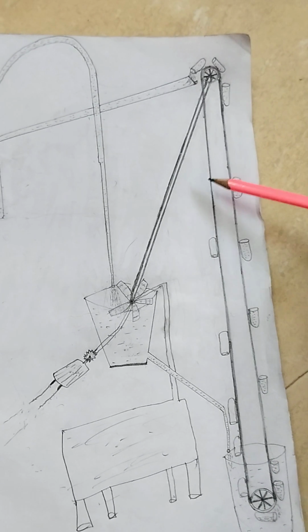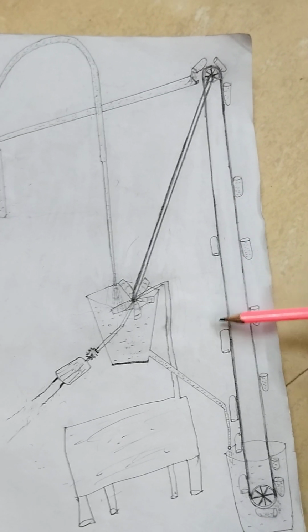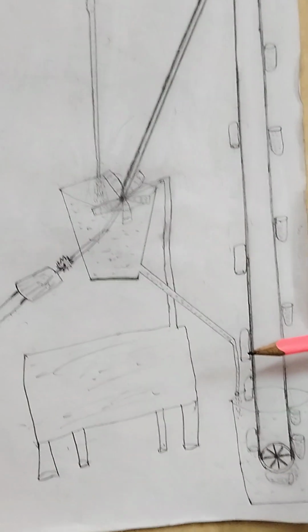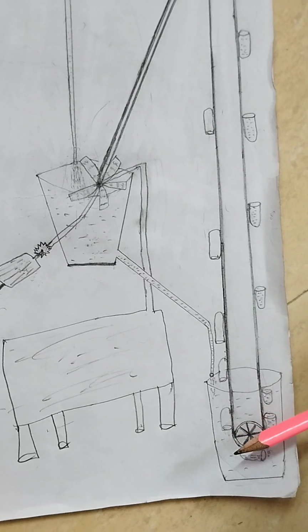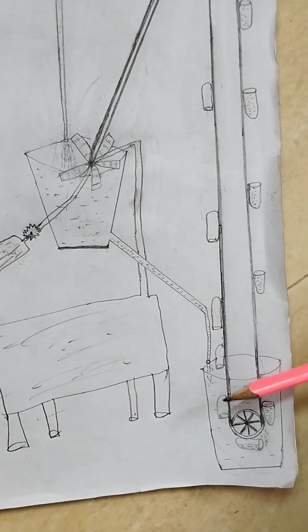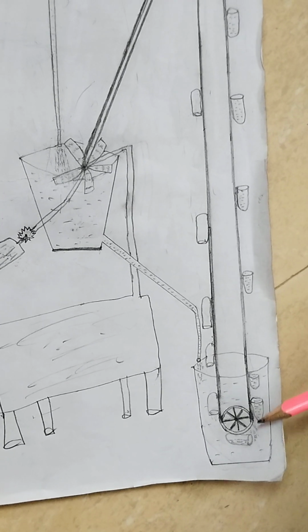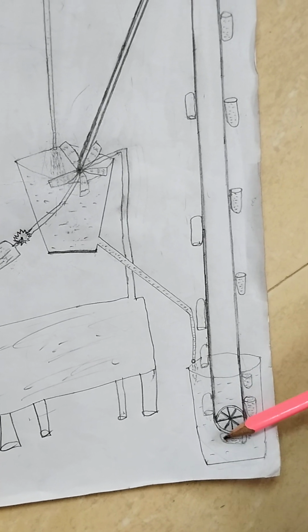So finally when the chain is rotating, the buckets which are attached will be going down, down, down, empty buckets going down. And after going down, it is going to fill with water because it is empty. Now here air is there, and can you see I have just drawn bubbles going up, that is air going out and the water is entering inside.